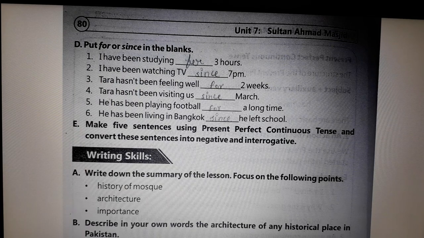Make 5 sentences using present perfect continuous tense and convert them into negative and interrogative. This is your assignment. You have to do it yourself. And writing skills, this is your homework and assignment to practice at home.